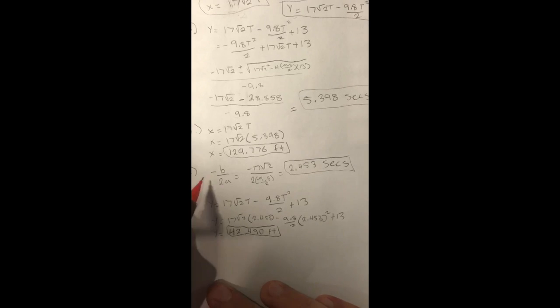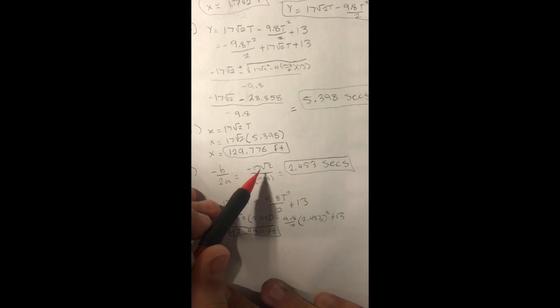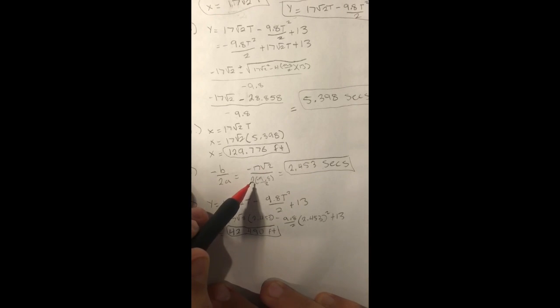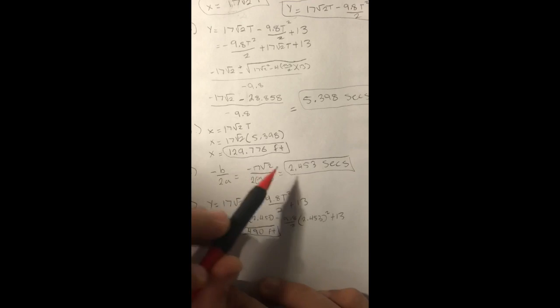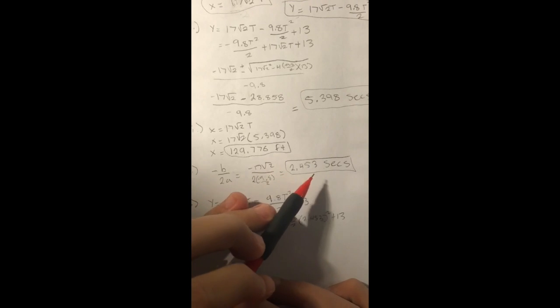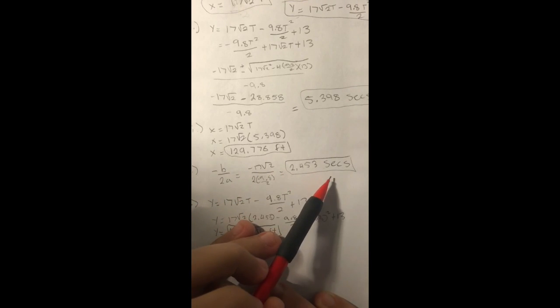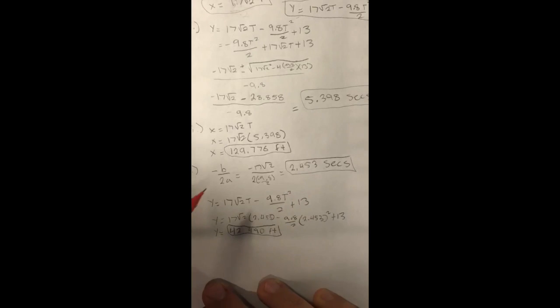For part 4, you're going to find the x-coordinate of the vertex. For this one you use negative b over 2a. You get negative 17 radical 2 over 2 times negative 9.8 over 2. This equals 2.453 seconds, and that is when the cannonball reaches maximum height.